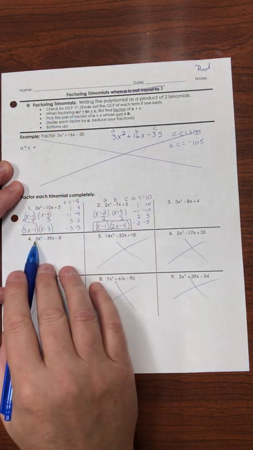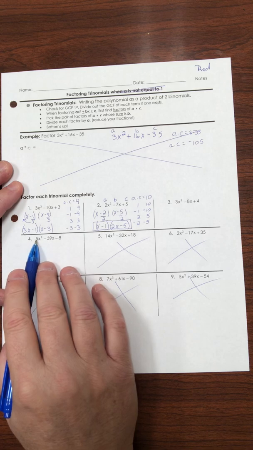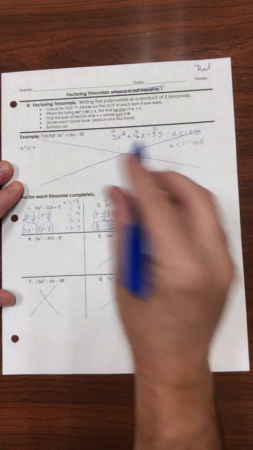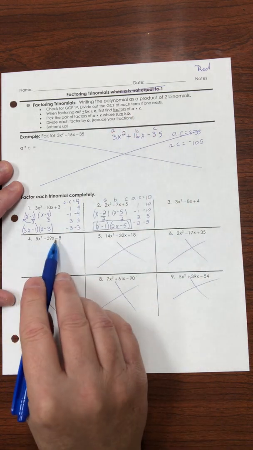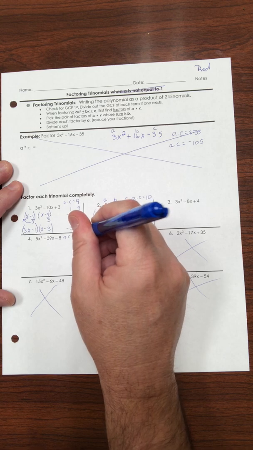First, let's look for a GCF. Well, 5 and 39, there's no GCF. There's no number that goes into 5 that also goes into 39. So we can stop there and move on to the next one. Next, we're going to do a times c. 5 times negative 8. So a times c equals negative 40.